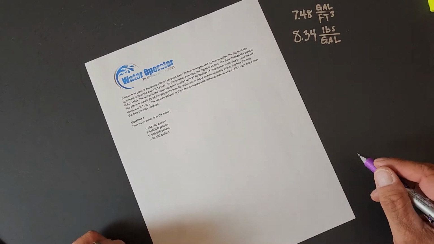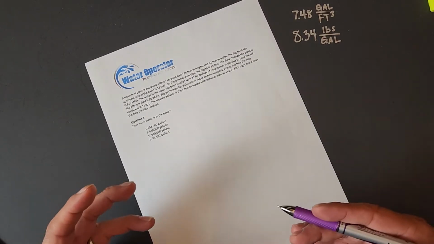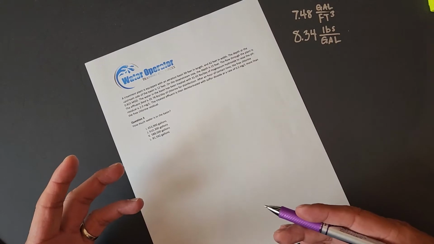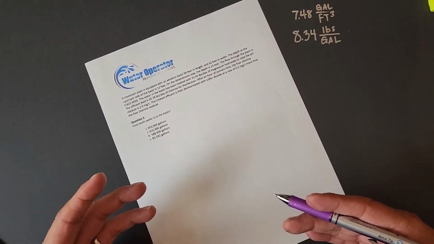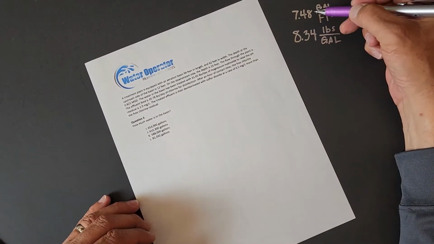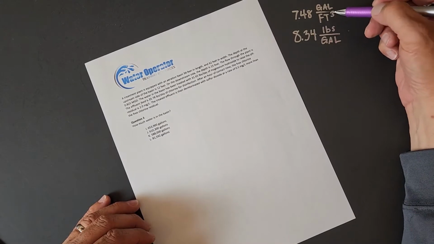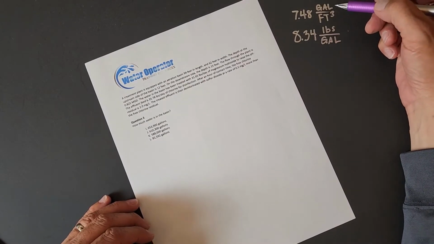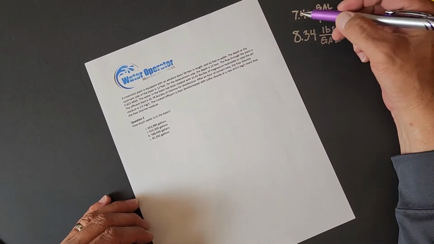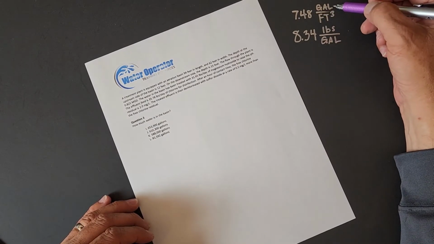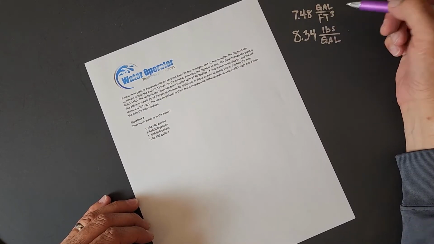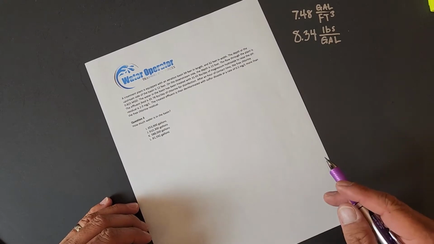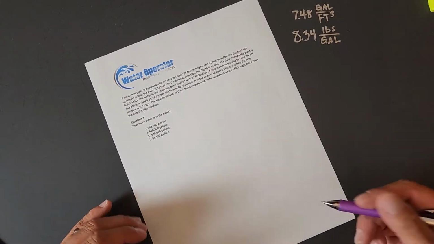Well, we know that once we've calculated the volume in cubic feet, we can multiply that by 7.48 gallons per cubic foot. Excuse me. That's going to give us the volume of the basin in gallons. This is one of our conversion factors found in the ABC formula conversion tables, the math formula sheet.